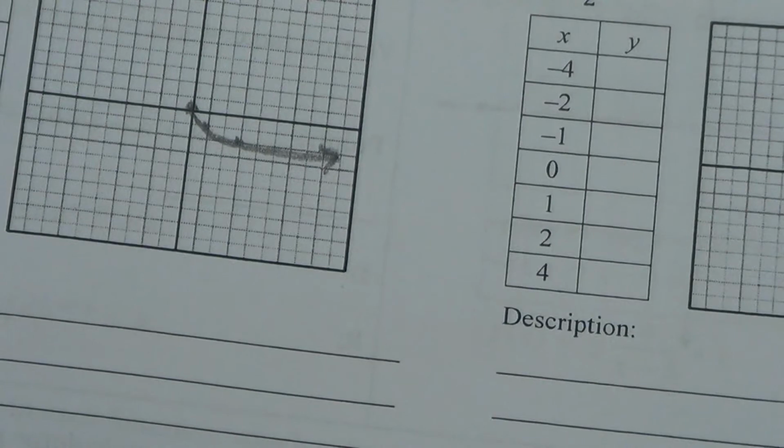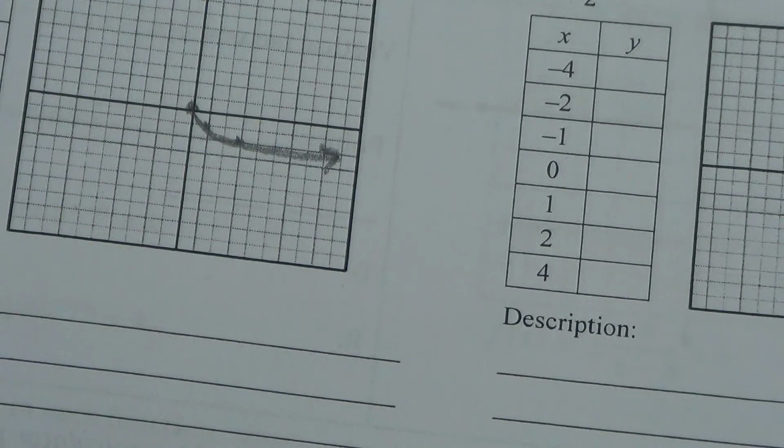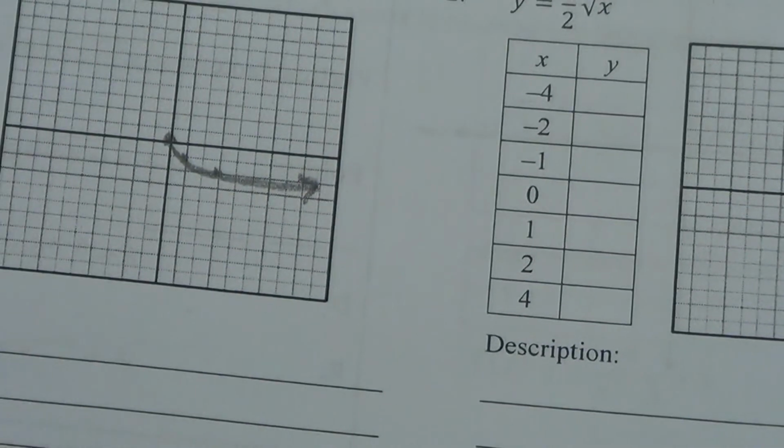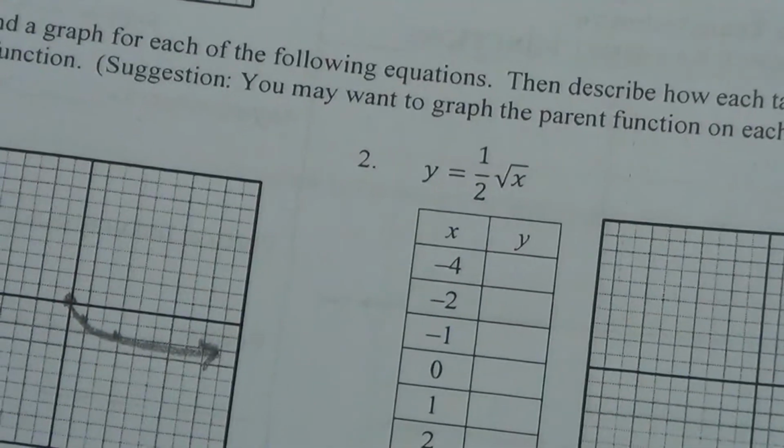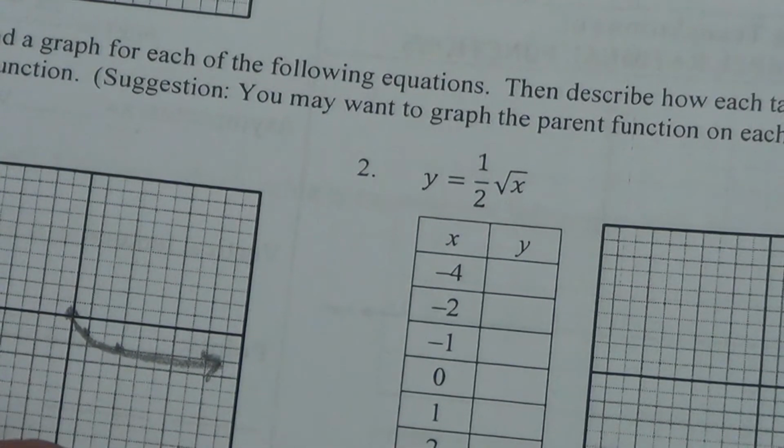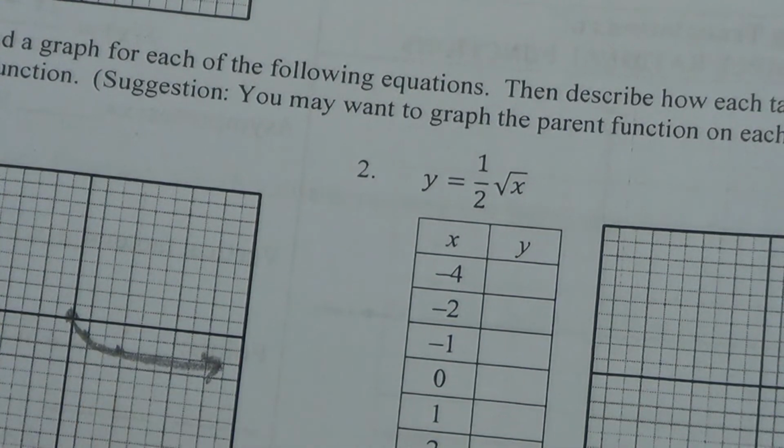So we see that the reflection is not really any of the A, H, or K values. It's the negative out in front of the A that causes a reflection.